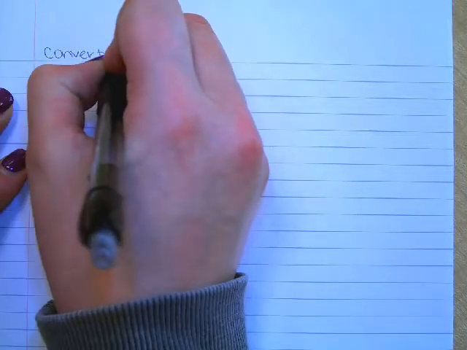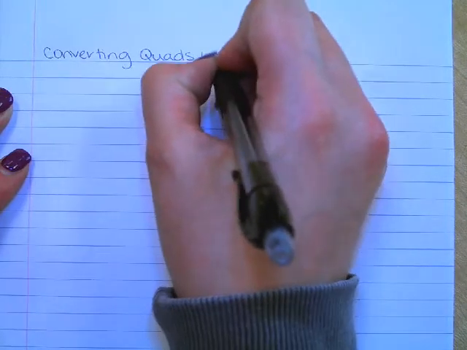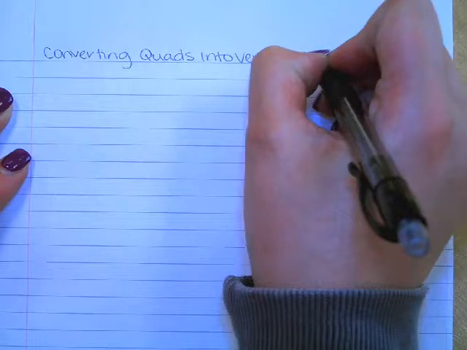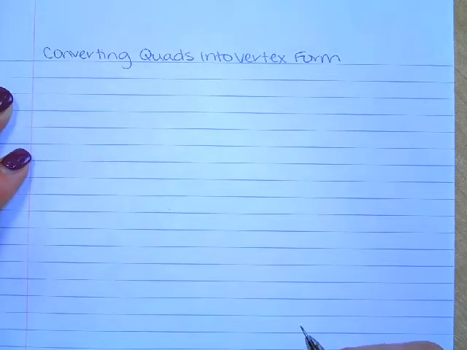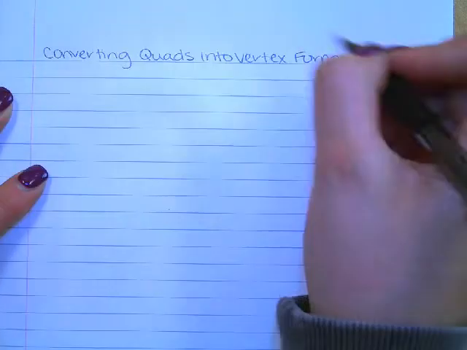This video is going to be on how to convert a quadratic into vertex form. So our method for doing so is called completing the square.